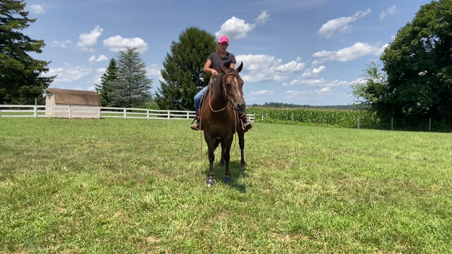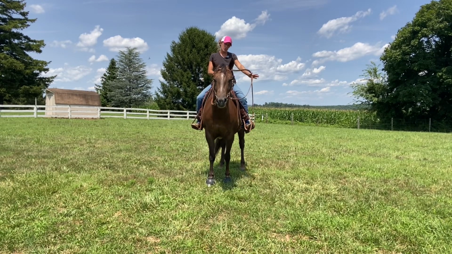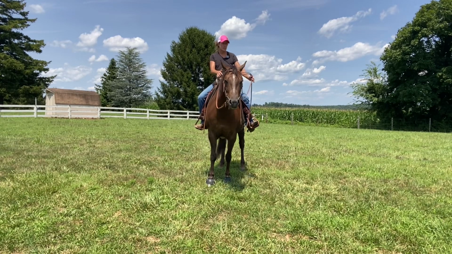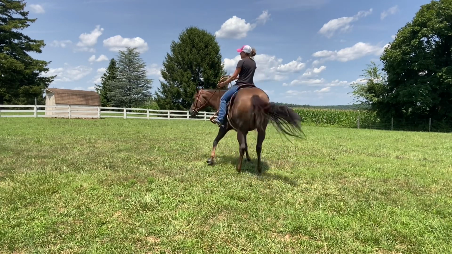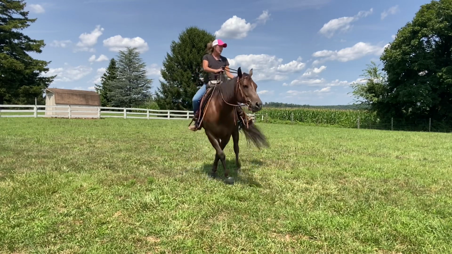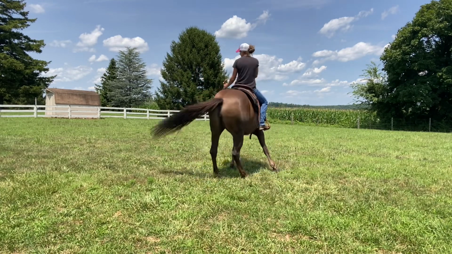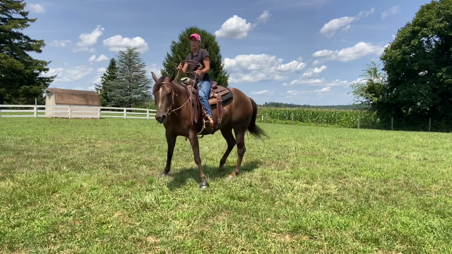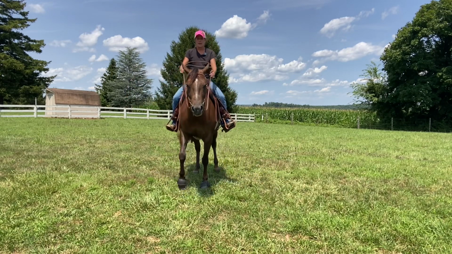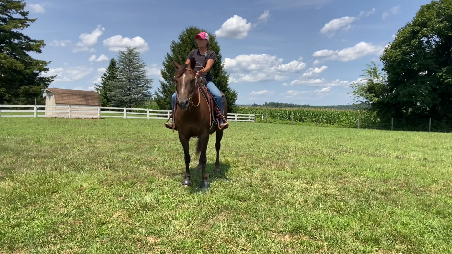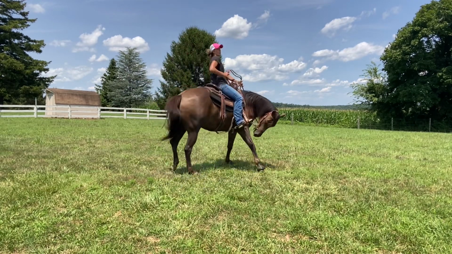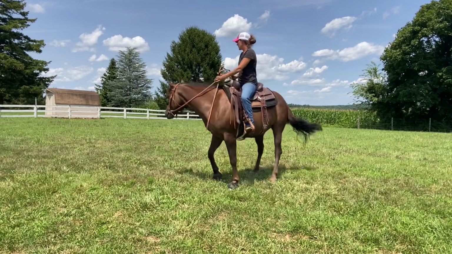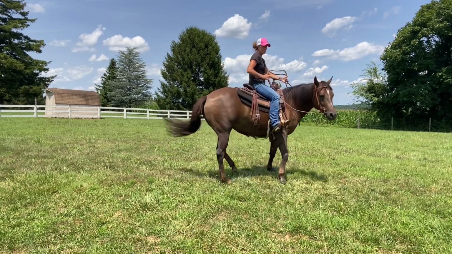So just a demonstration. I'm going to do a turnaround to the left, turn on the haunches to the left. So as you can see, her right front is swinging across, hind end staying still. Cool. And now we'll do one to the right. Right front swinging across, hind end stays still. Cool.